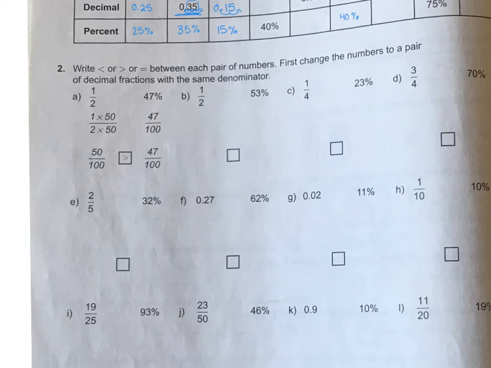They say to first change the numbers to a pair of decimal fractions with the same denominator. So decimal fractions means out of 10, 100, or 1,000, a power of 10, and the same denominator means we need the same thing. So to walk us through what happened first, we had 1/2 and 47%. 47% automatically turns into 47 out of 100. So to get from 1/2 to 100, we multiplied by 50.